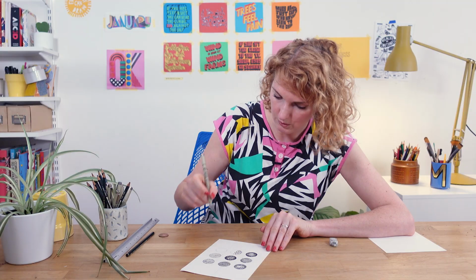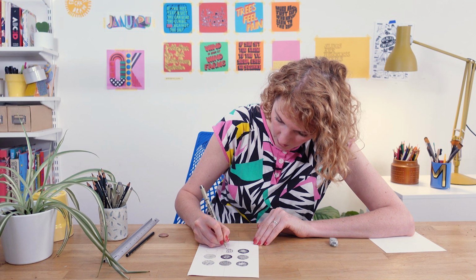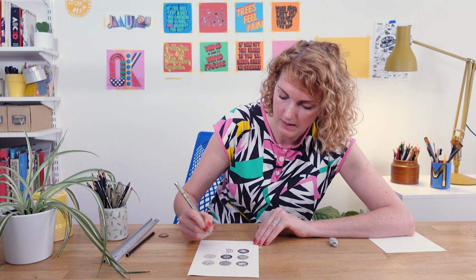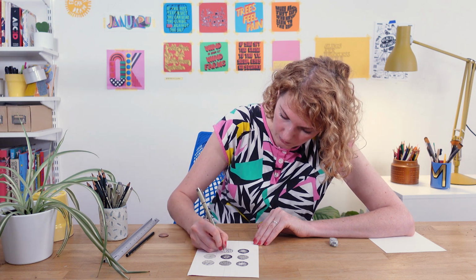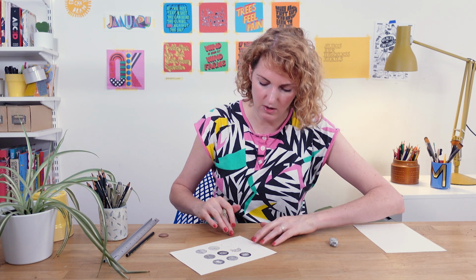So this one that I'm drawing with the dots, I'm also considering half dots or three-quarter dots on the edge of the circle, just so that it helps to describe that circular shape, because if you don't have any on the edge, it can be difficult to imagine that defined circle shape.